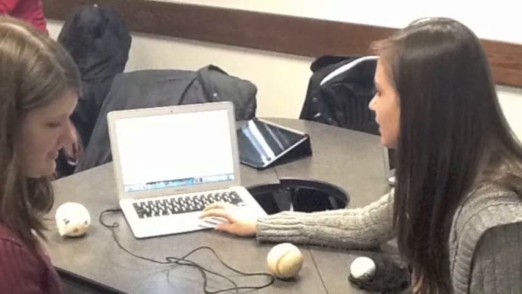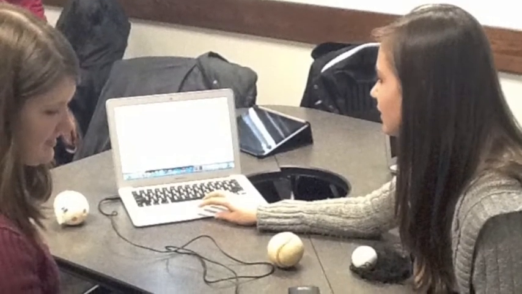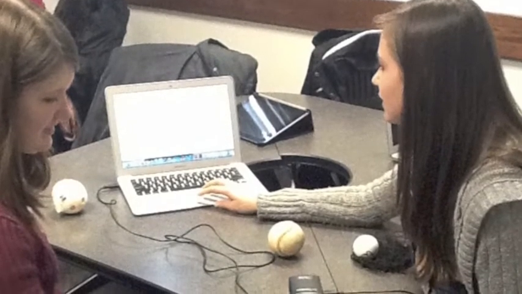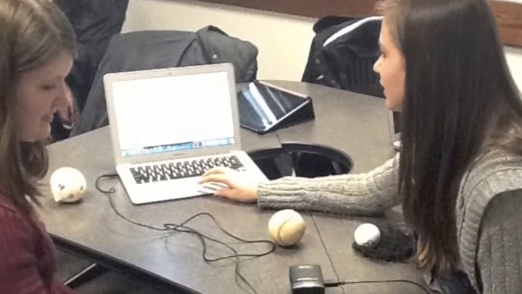The next science sensor was the motion detector. This detected the motion of moving objects using an ultrasound pulse, and it measured how far away an object was from the detector. This science sensor was the least engaging tool in my opinion.